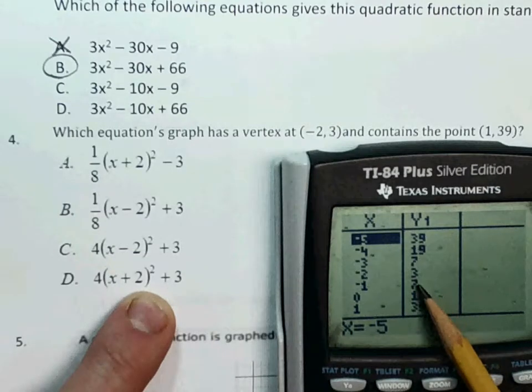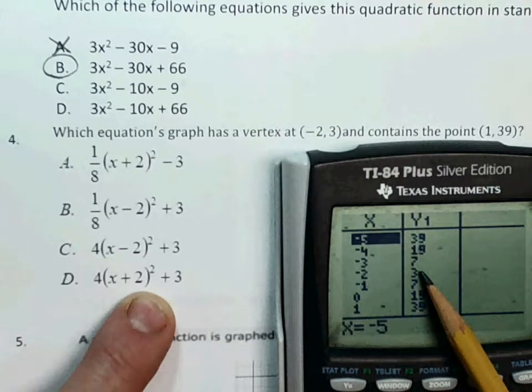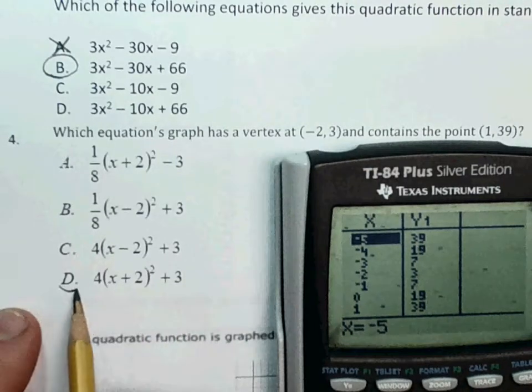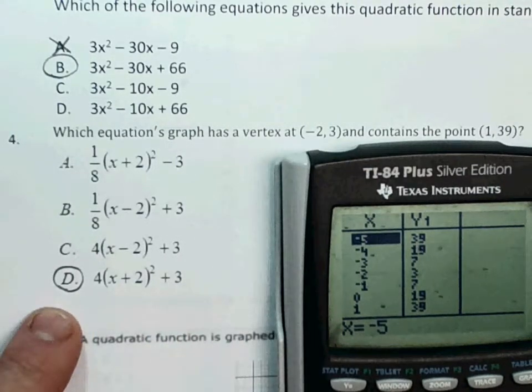And if you notice, I got a pair of 7s surrounding this 3. I got a pair of 19s surrounding this 3. I got a pair of 39s. That means that this is the vertex. So that's why this one is the correct answer, answer D.